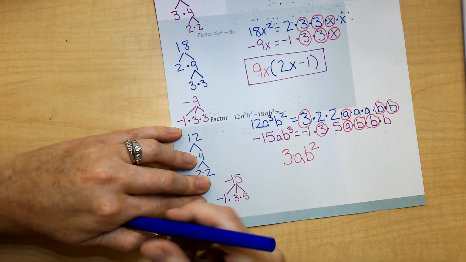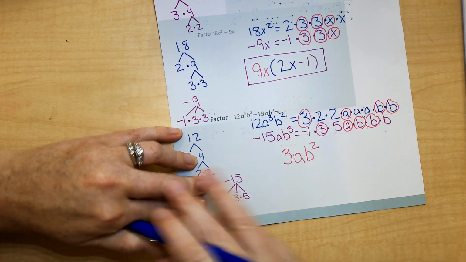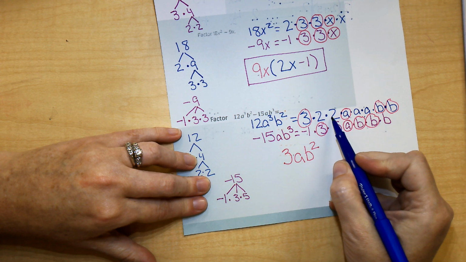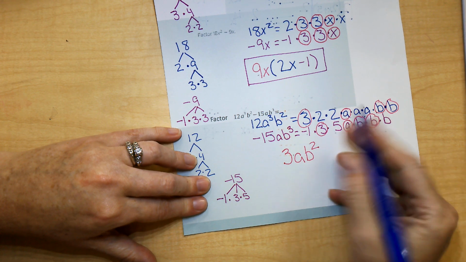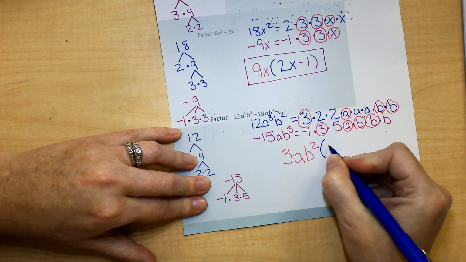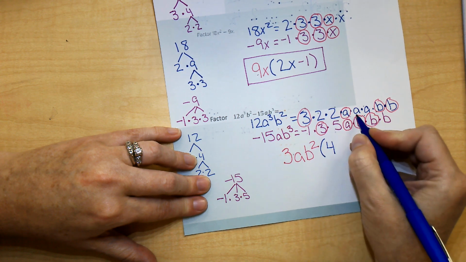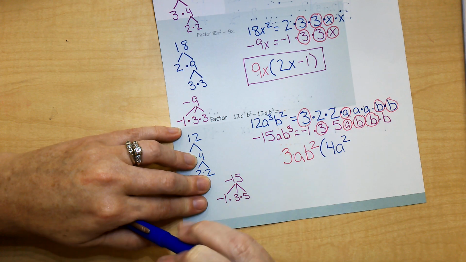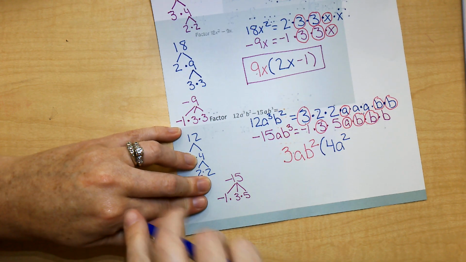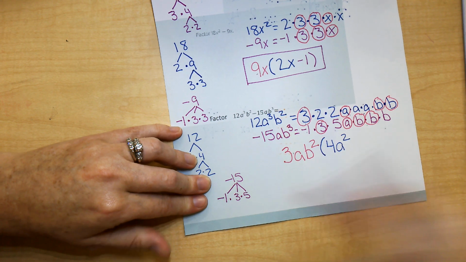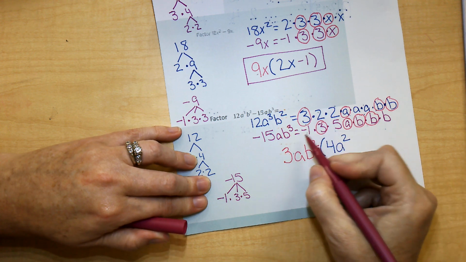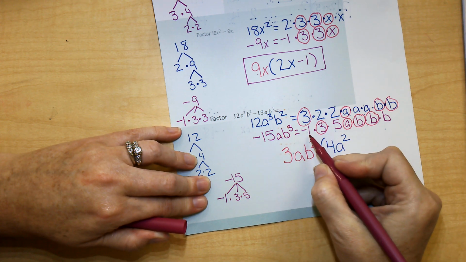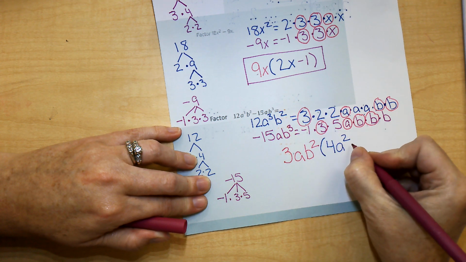Now, what's left of my 12a cubed b squared? 2 times 2 times a times a. 2 times 2 is 4. A times a is a squared. What's left of my minus 15ab cubed? Minus 1 times 5 times b.